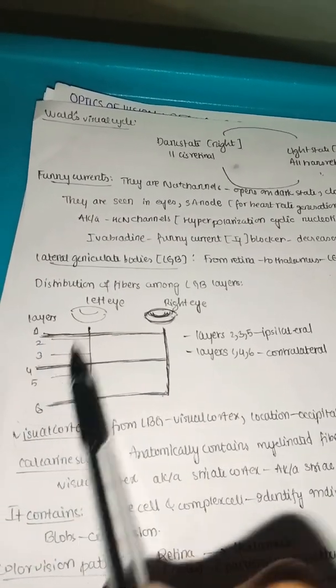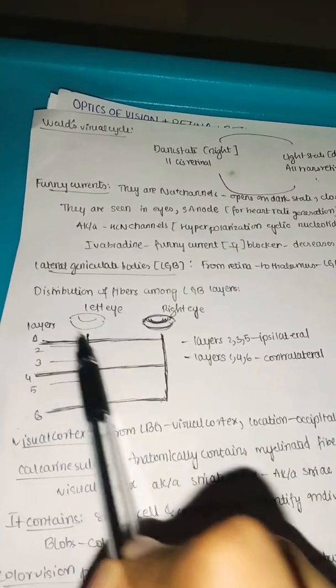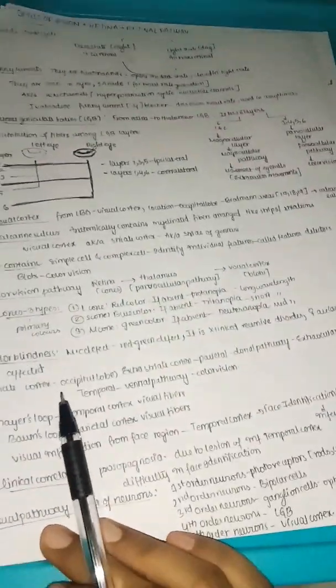Whereas 2, 3 and 5 they are coming on the same side. This is light one, they are coming on the same side from the left eye, so they are ipsilateral. So these are the 6 layers of lateral geniculate body which is present in our thalamus.